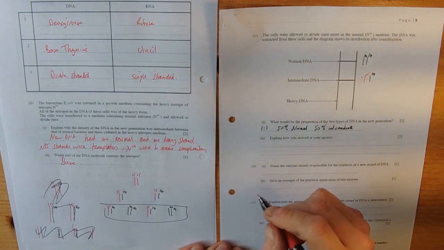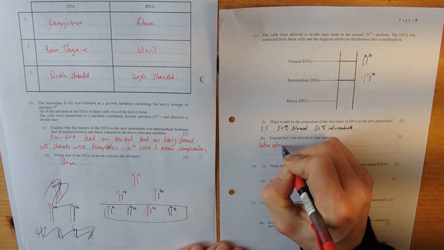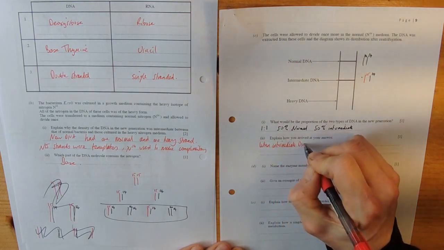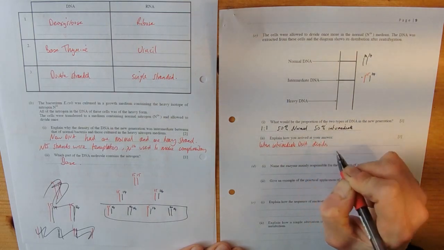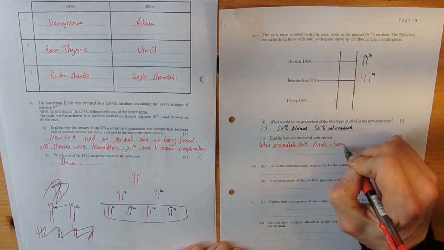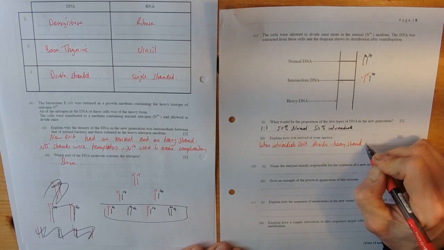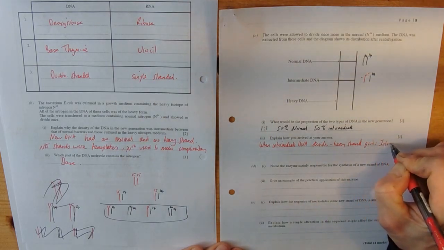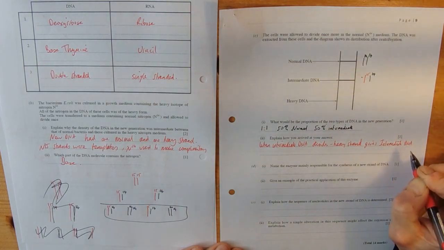So when intermediate DNA divides, the heavy strand gives intermediate DNA.